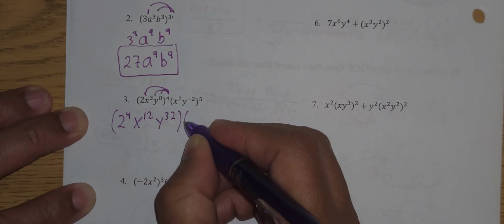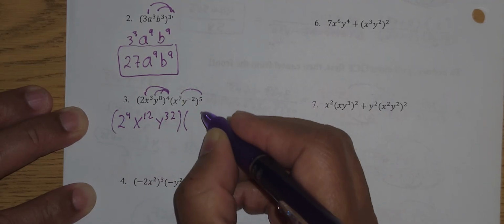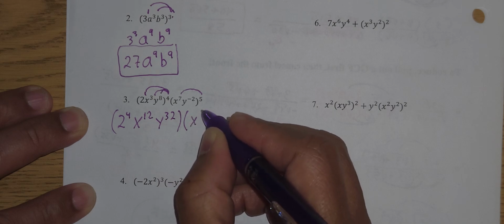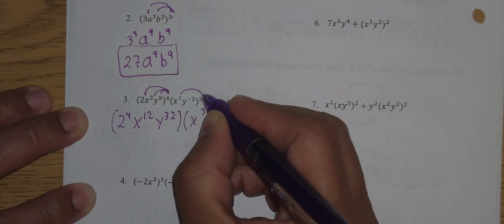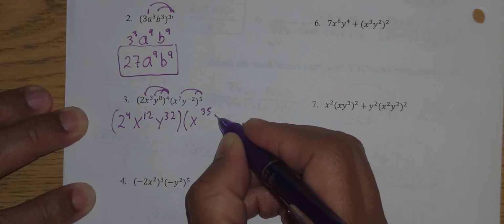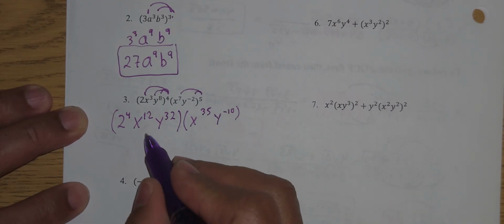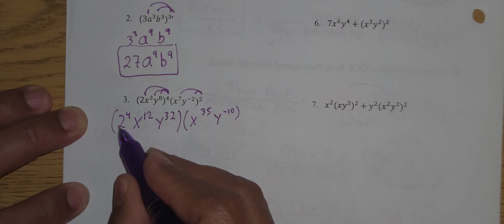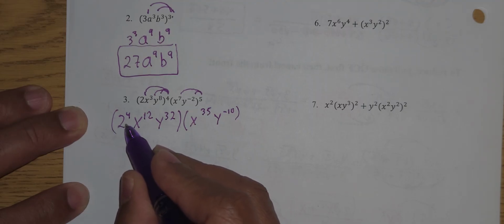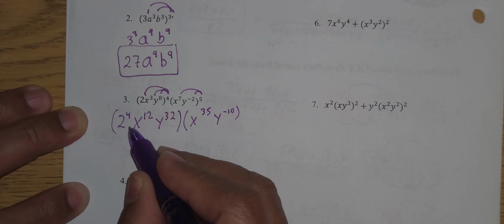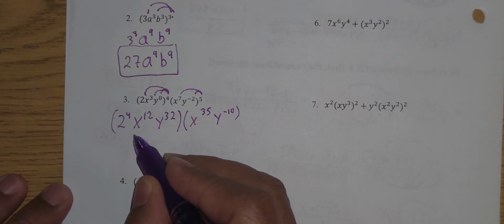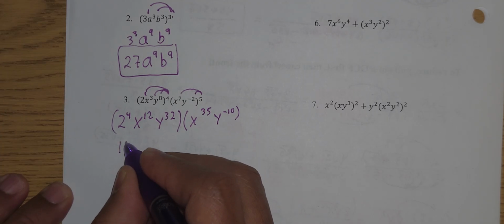And I still got to do the other one. So I'm going to distribute this fifth power. So this becomes x to the 35th power. And this becomes y to the negative 10th power. Okay, so then I'm going to simplify this. 2 to the fourth is 2 times 2, which is 4, times 2, which is 8, times 2, which is 16, right? So then this becomes 16.